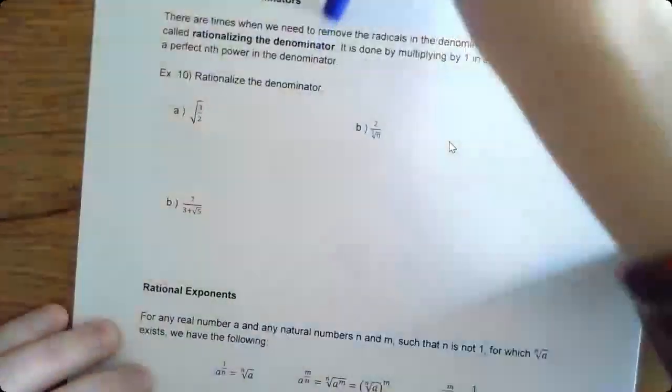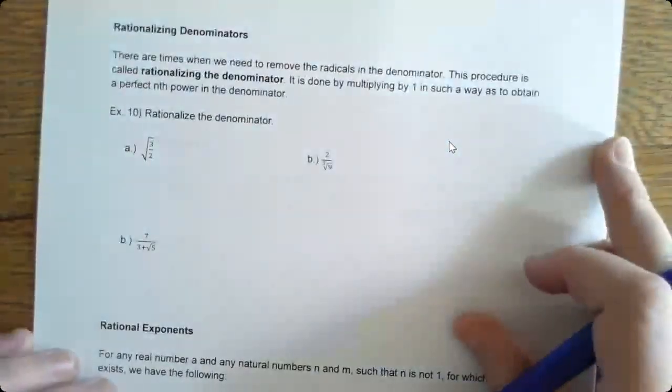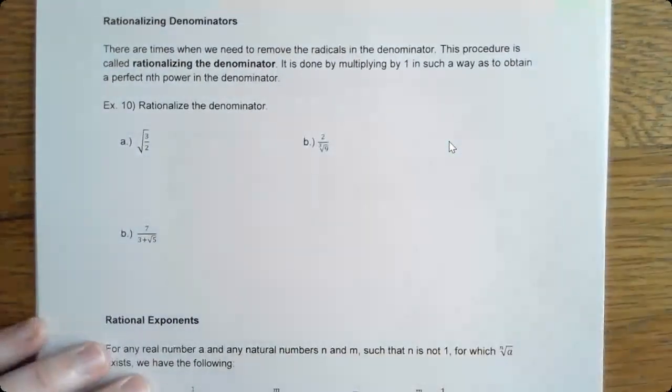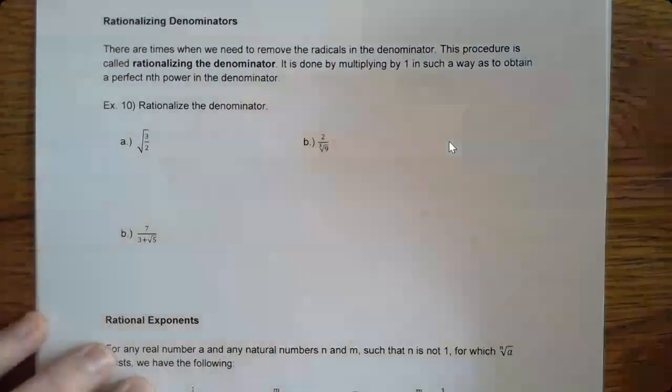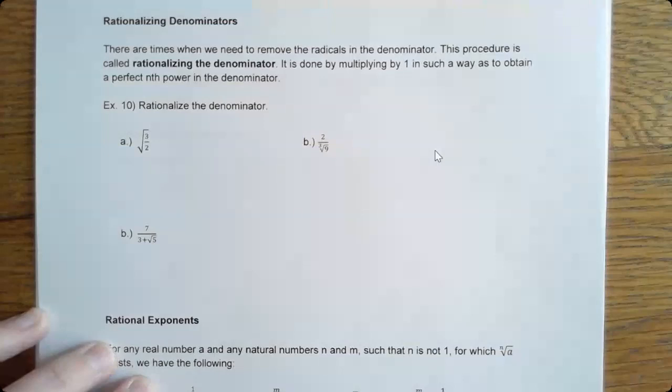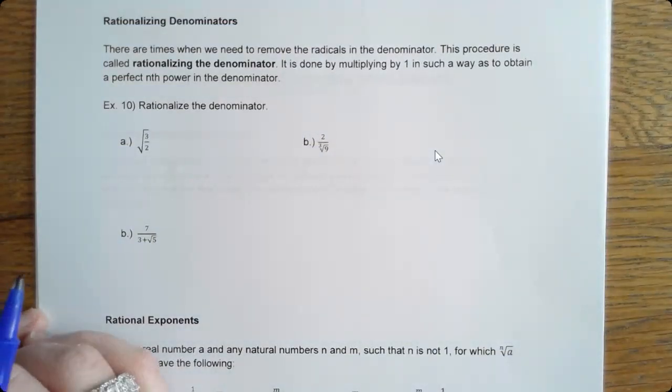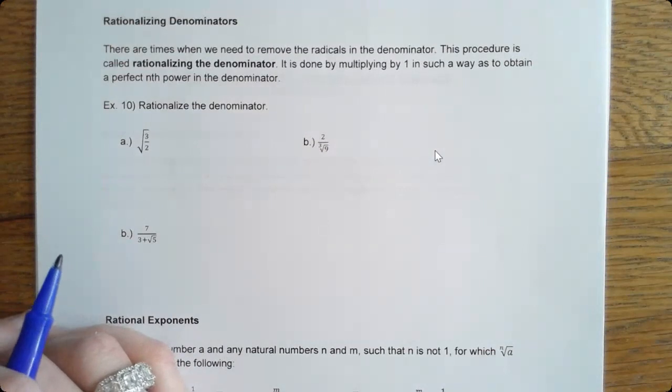All right, one last thing with these roots is rationalizing denominators. And just like how we're very particular about final answers, when we have fractions, we like them always simplified, right? We like them to be reduced in lowest terms. We don't like radicals in the denominator. They just don't look nice. They're not wrong. We just don't like them. So we'd like to get rid of them.